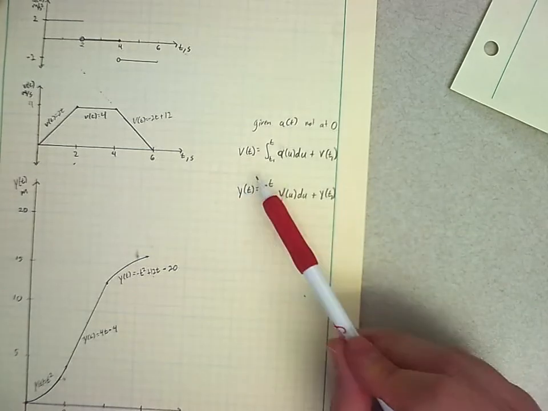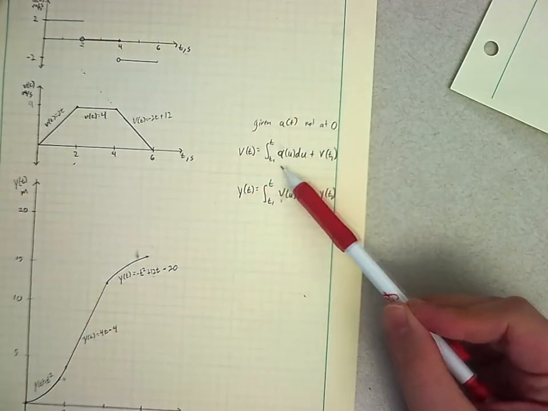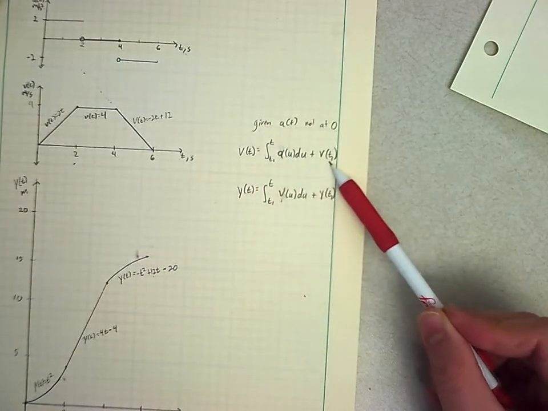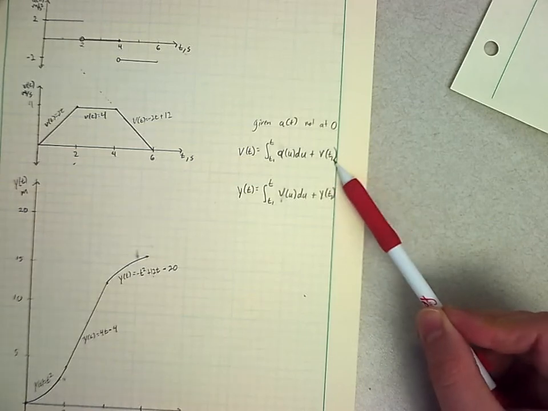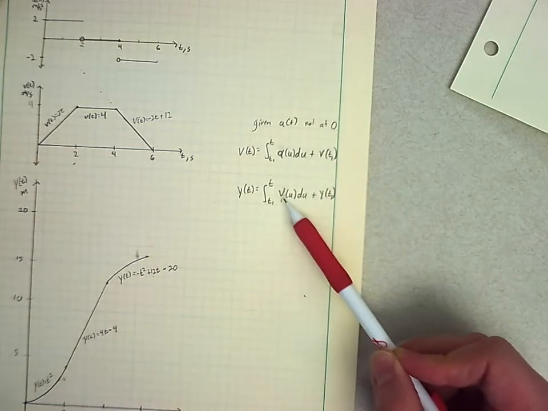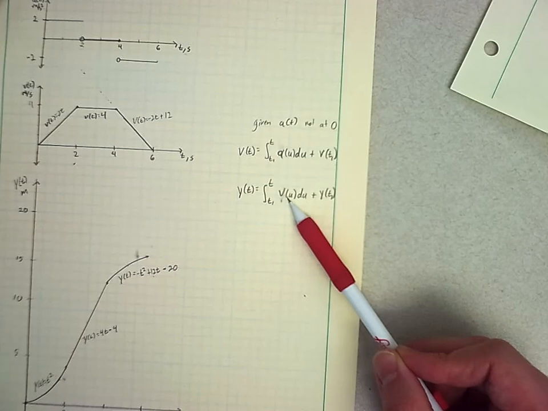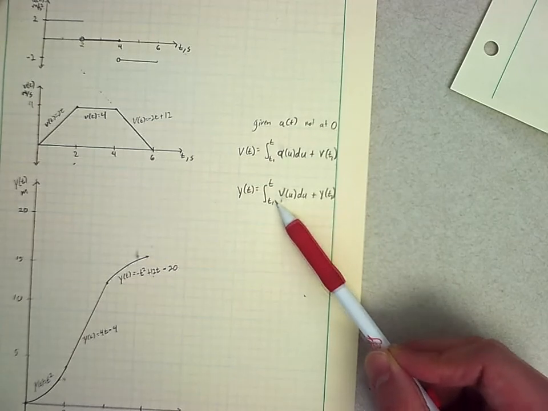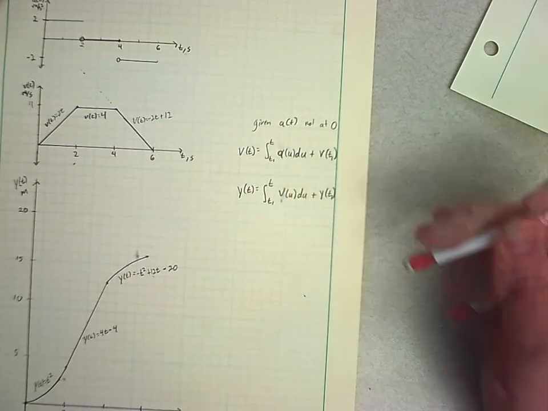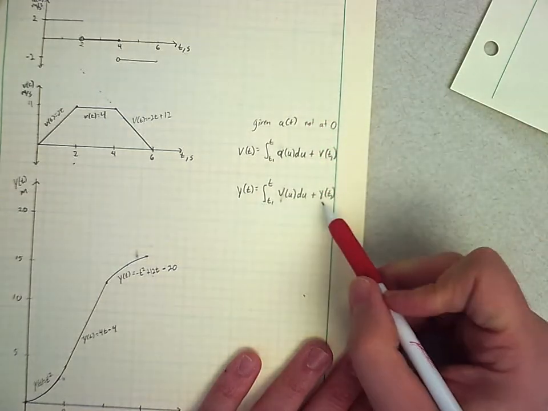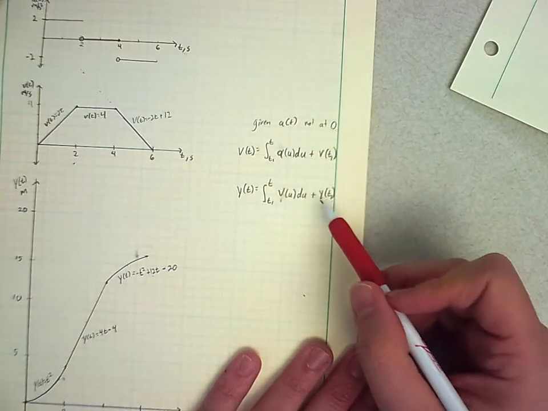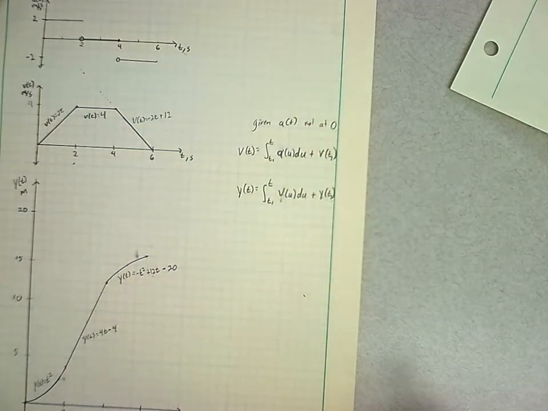The velocity is the integral of acceleration from t1 to t, plus the initial velocity, whatever that velocity is at t1. And the position is the integration of velocity from t1 to t, using the initial position, the position at t1. Those are the slight modifications we had to make there.